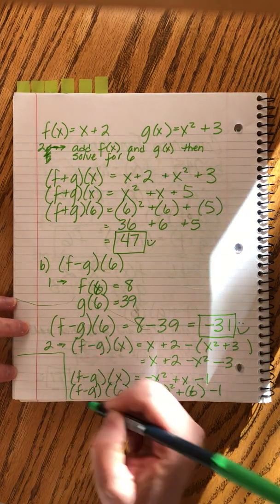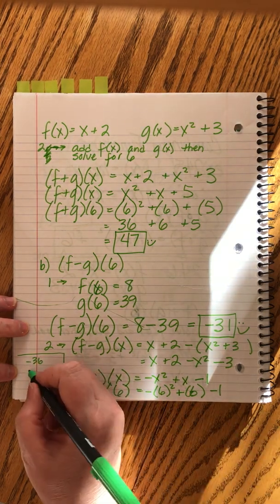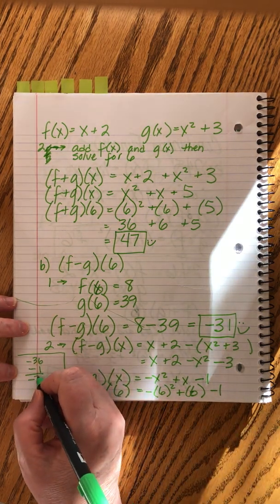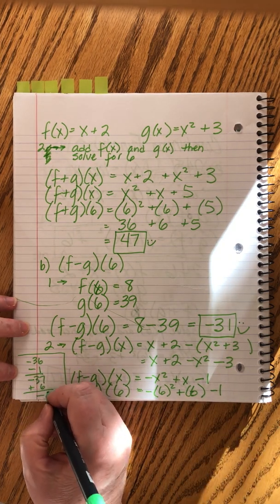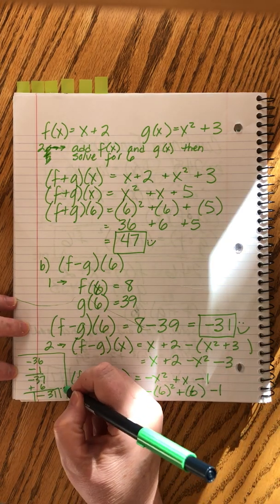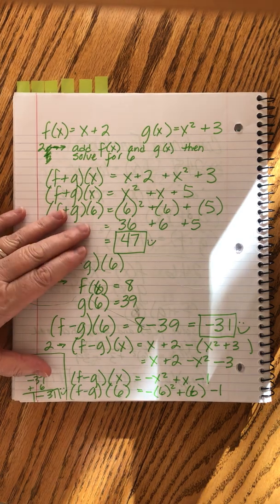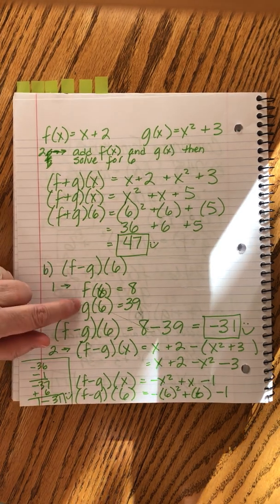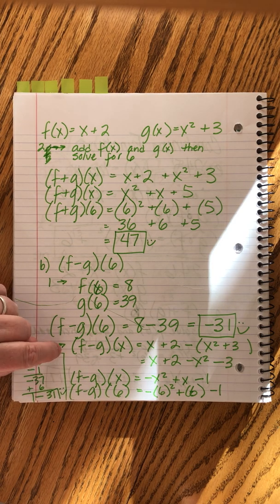I don't want to turn the page. Minus 36 minus 1 more takes us to minus 37, and then plus 6 gets us to minus 31. And that's the same answer. Okay? In this case, we can see option 1 was way faster, wasn't it? Option 2 created a lot of extra work for us. Good to know.